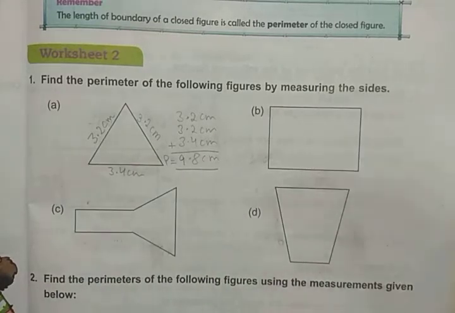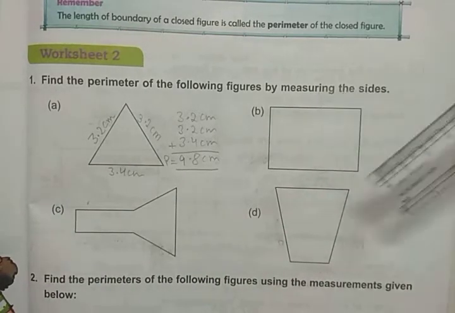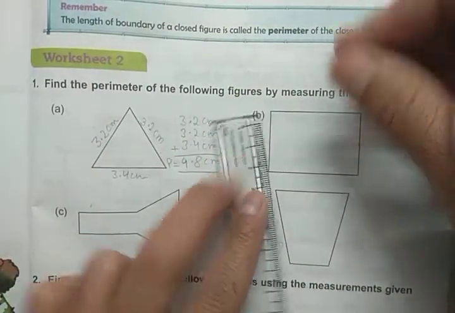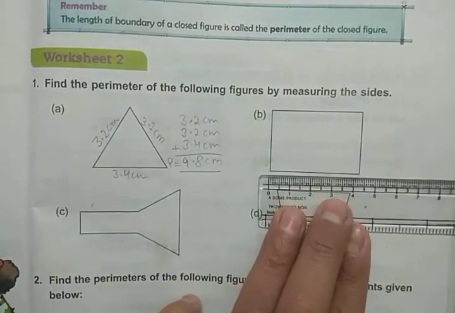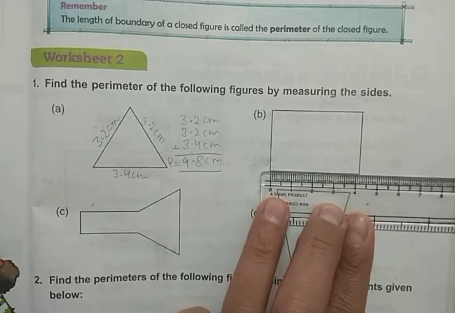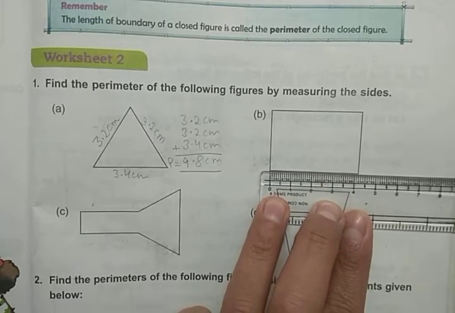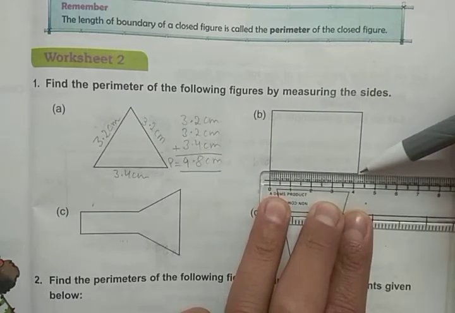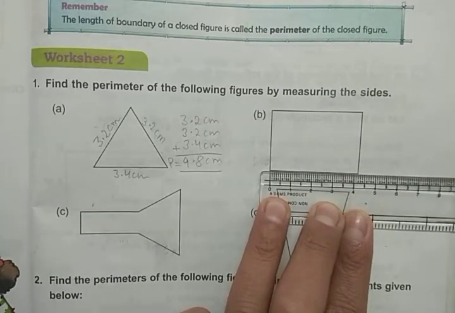Now let us find out the perimeter of this rectangle. First of all, we will find out the length of this side. What is the length of this side? This is 4.2 centimeter.